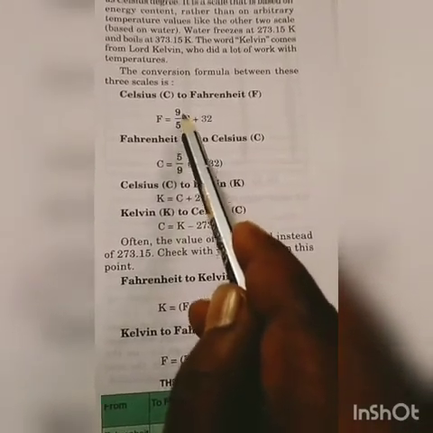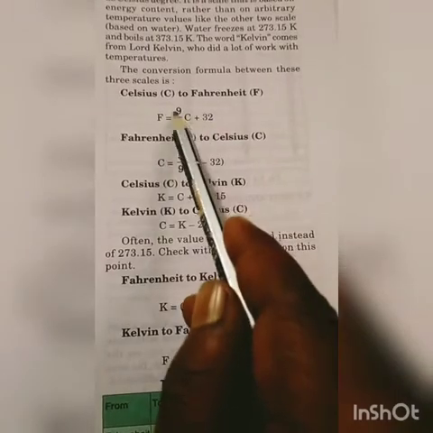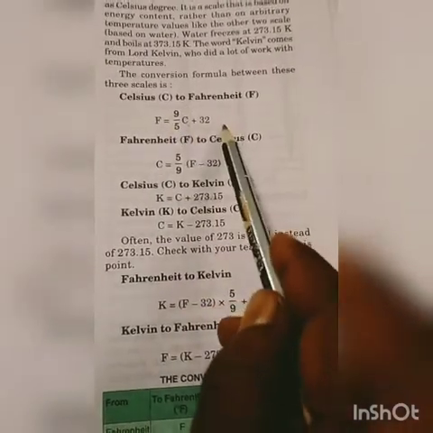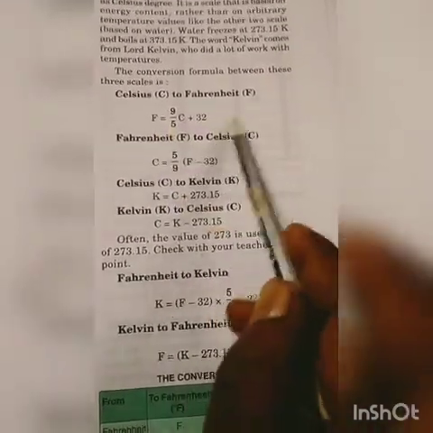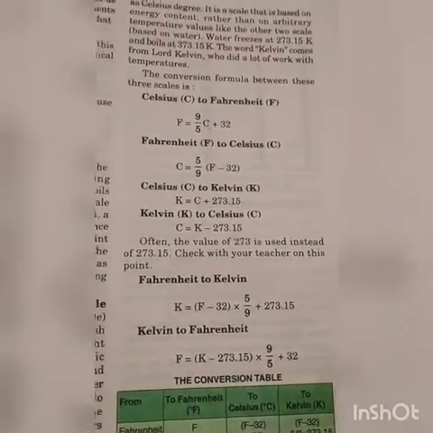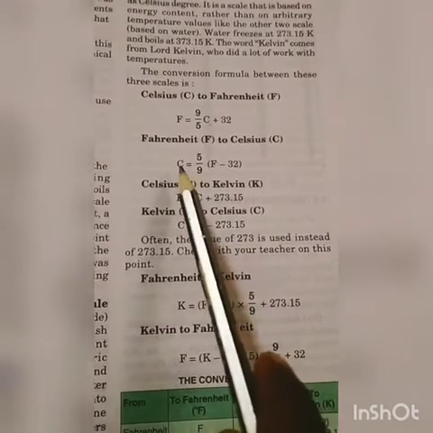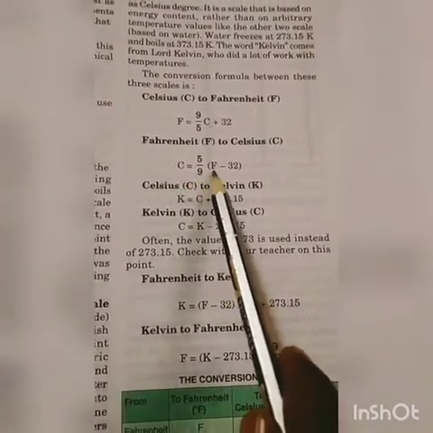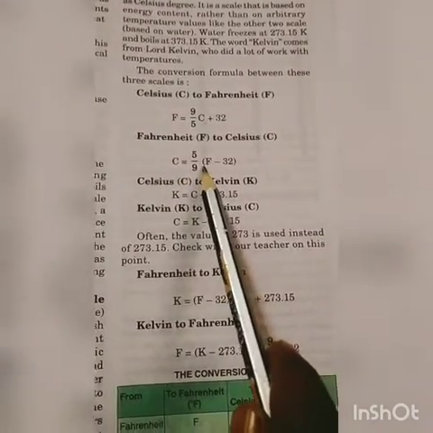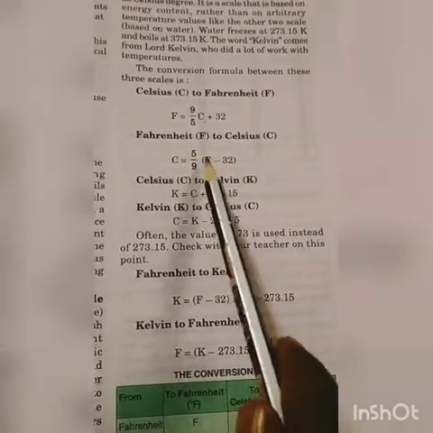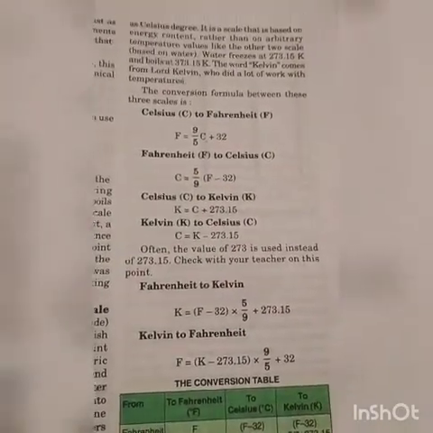Whatever Celsius is there, we multiply, simplify it and add 32, and you get your Fahrenheit. Now Fahrenheit to Celsius, this formula. Here just write the value of Fahrenheit, subtract 32 and multiply, and you will get Celsius.